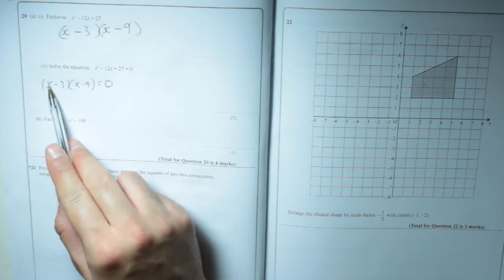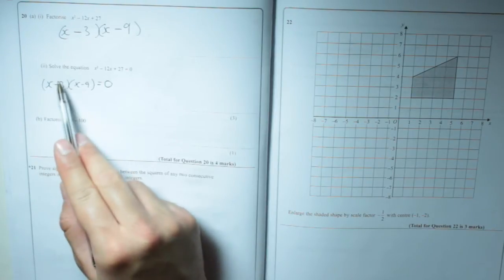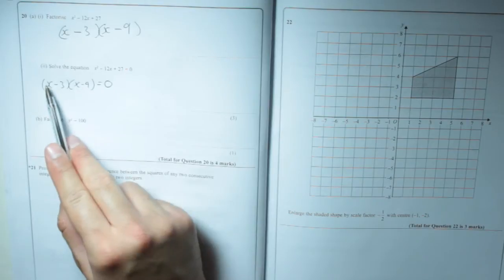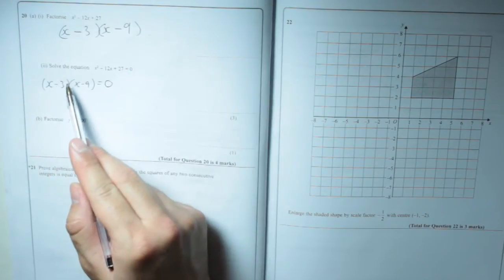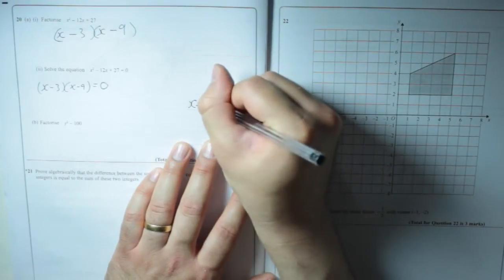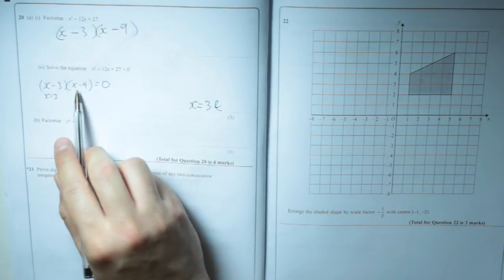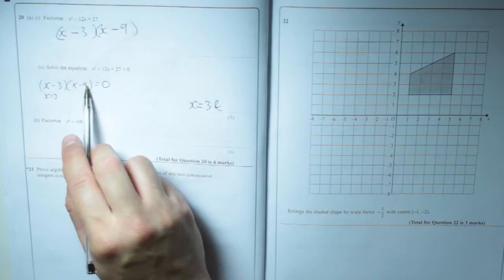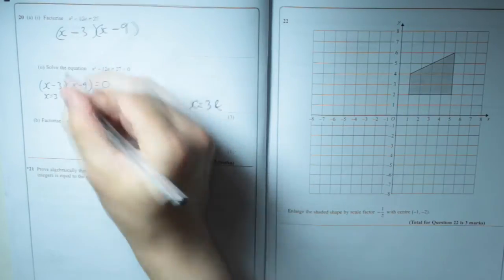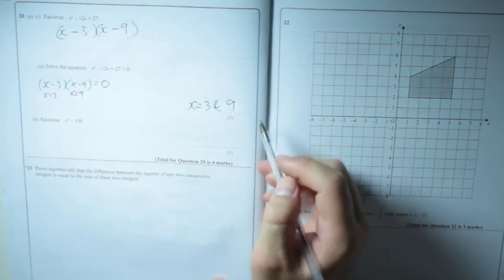What would that x have to be to make this bracket there equal 0? Well, it's something take away 3 has to give you 0, so it's got to be 3. 3 take away 3 gives us 0. So that means x has got to be 3, and in this one here, so I'll write x equals 3 for that one. For that one to equal 0, it's something take away 9 equals 0, which means x has to be 9. So I'm going to put x equals 3 and 9.